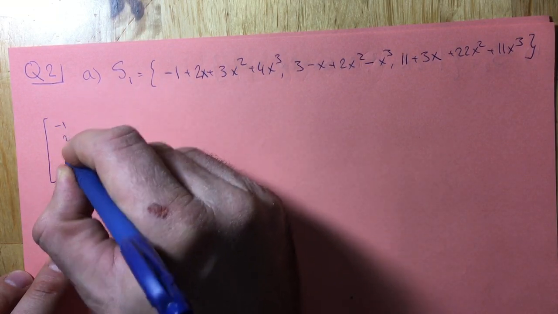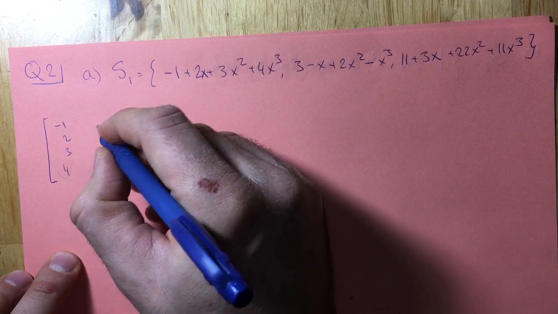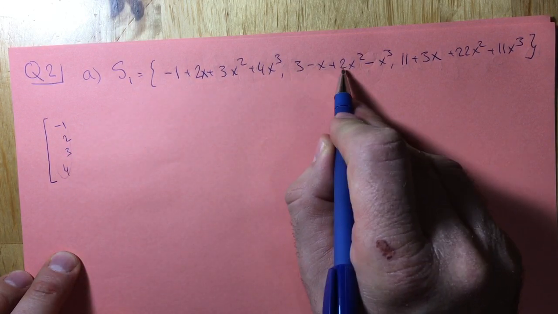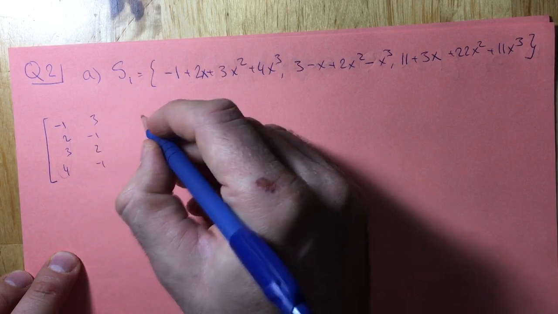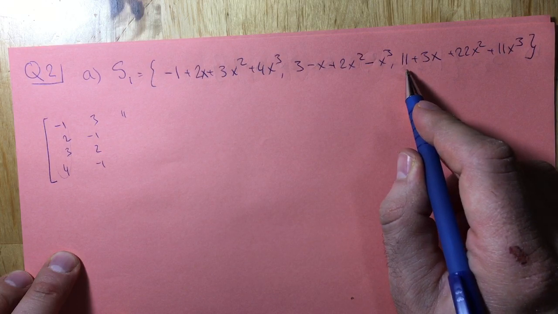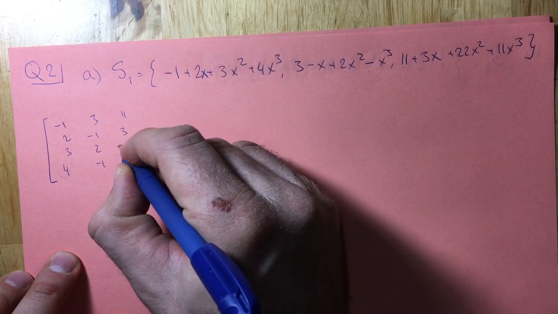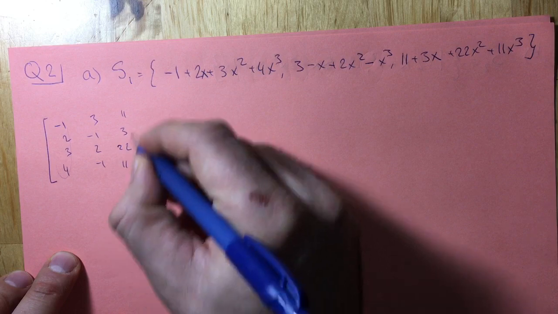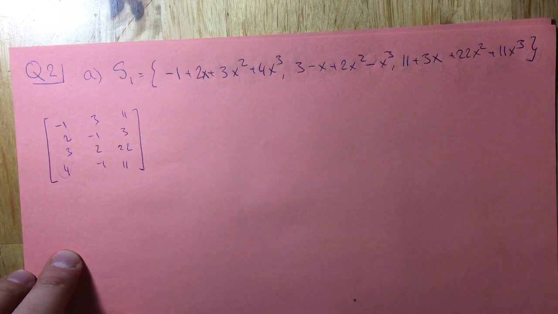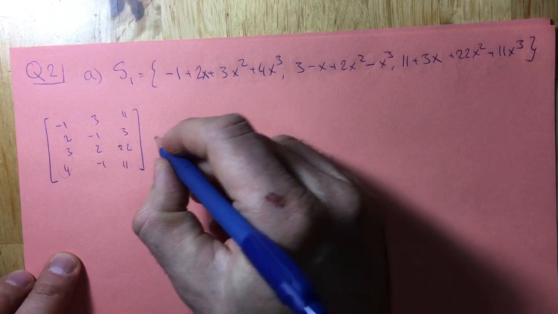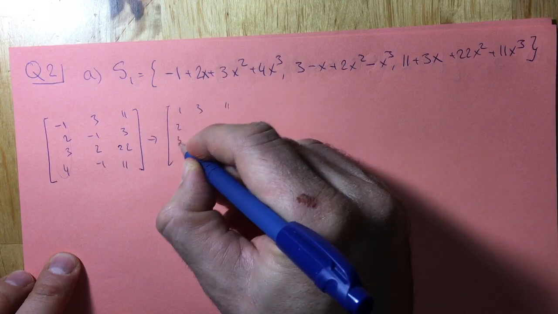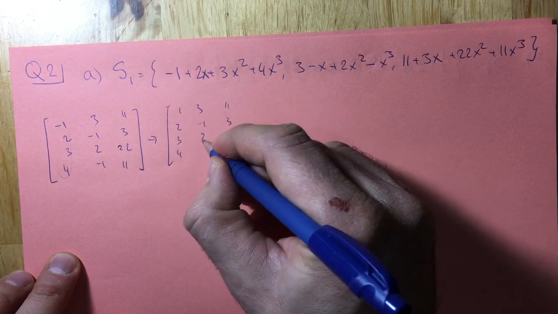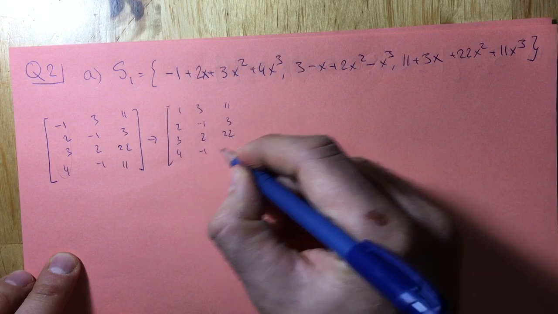negative 1, 2, 3, 4, then 3, negative 1, 2, negative 1, 3, negative 1, 2, negative 1, and finally 11, 3, 22, and 11. And now we row reduce this. So that's 1, 3, 11, 2, 3, 4, negative 1, 3, 2, 22, and negative 1, 11.